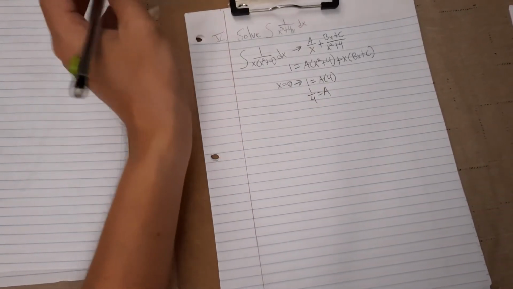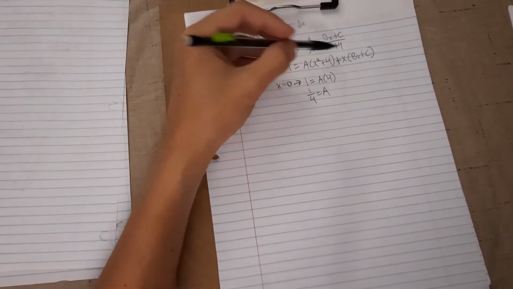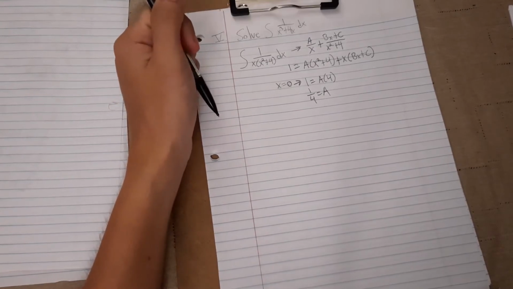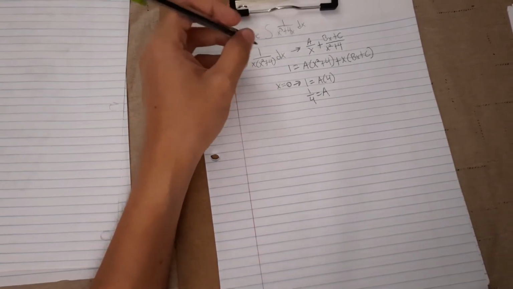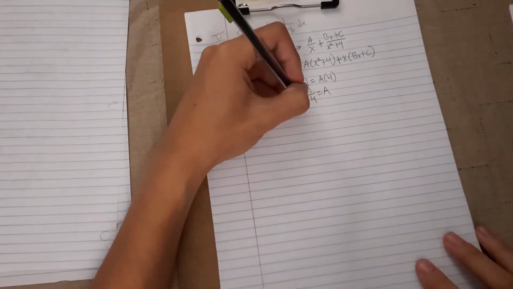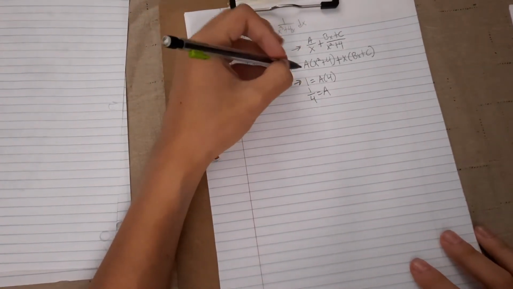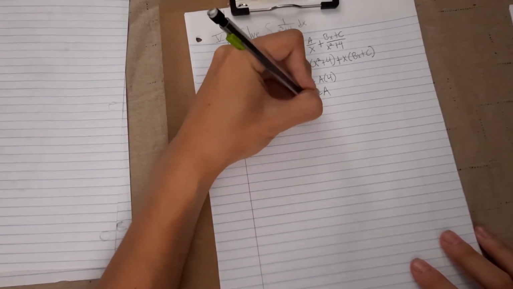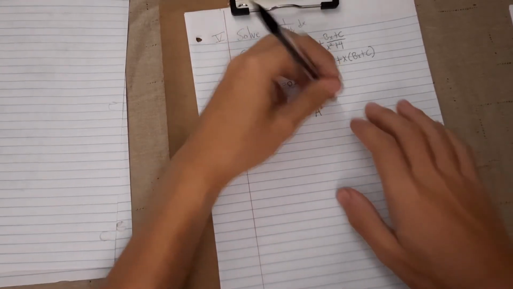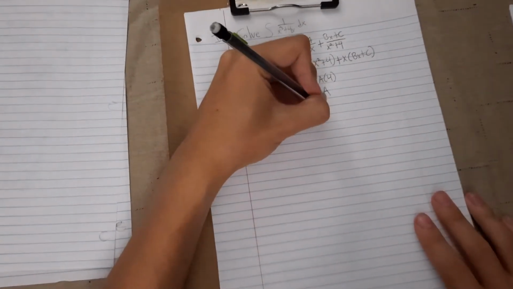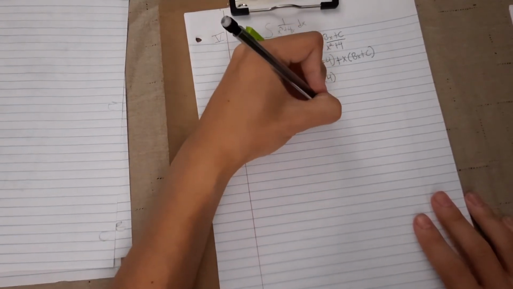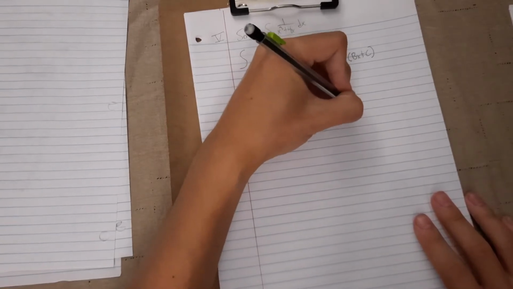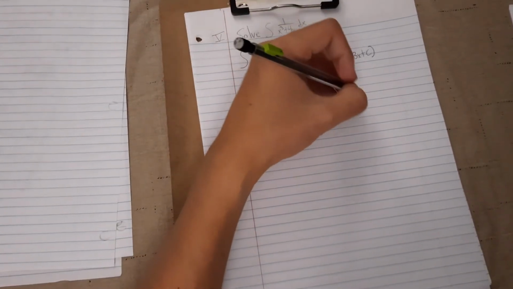So now we know our a value, but there's no clear way of getting our b or c value. But we can work around this using some algebra. So if we actually expand this a little bit, multiply the a into the parentheses, and then multiply the x into the parentheses.